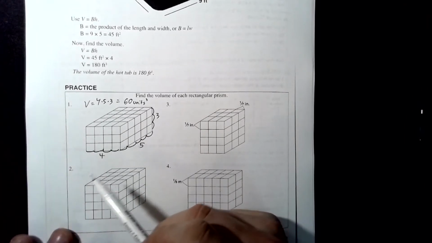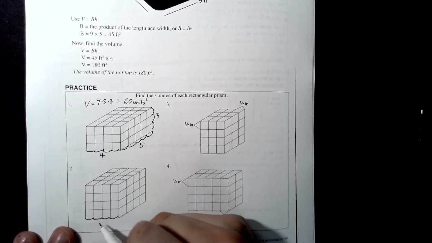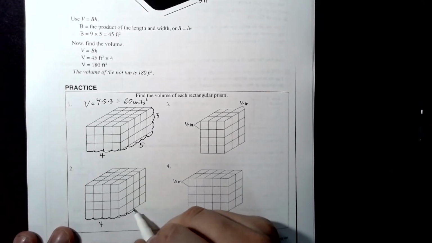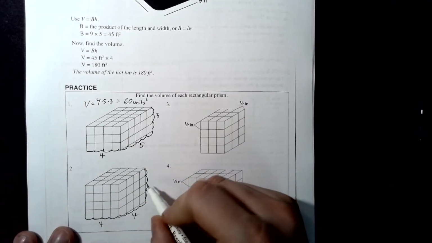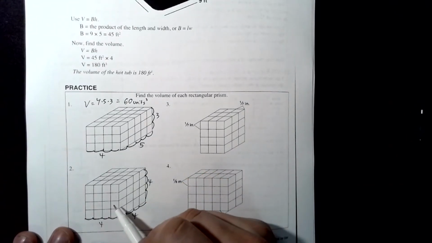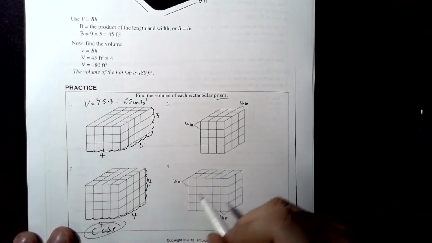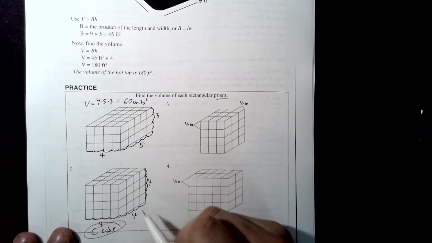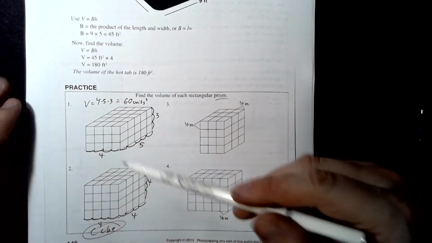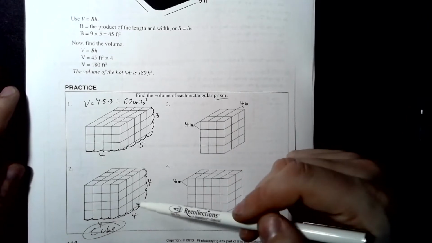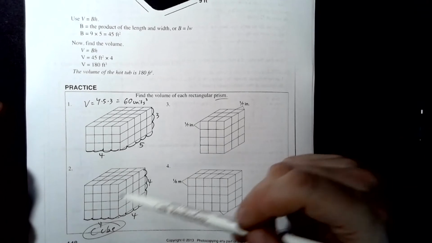Back to the problems at hand, number 2 has a width or length of 4. The other dimension is also 4. And the final dimension is also 4. That means this is not a prism, technically. This would be called a cube, since all of the sides are going to be the same. Now, one thing I'm going to pause and let you know, this does not look particularly perfect like a cube. It does look like it's stretched out a bit.